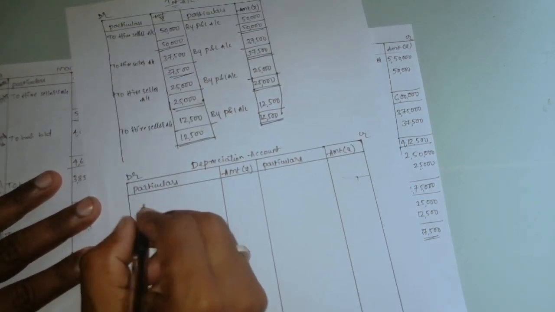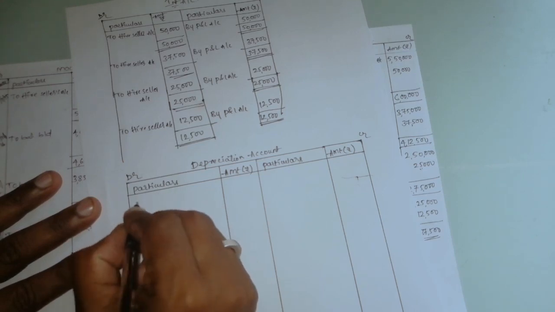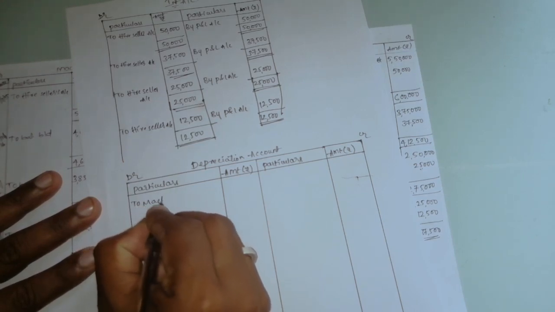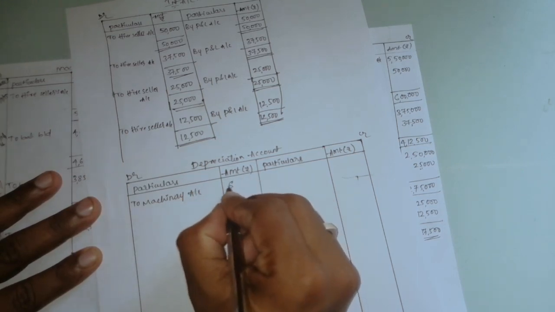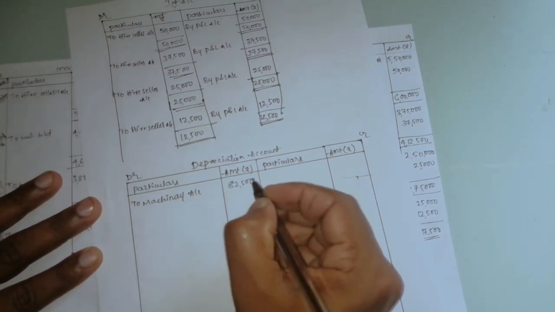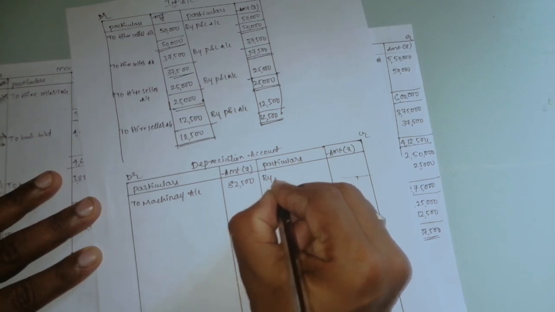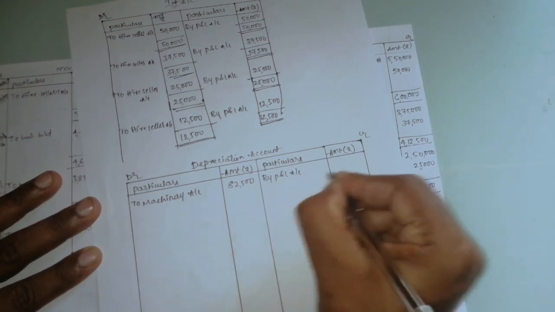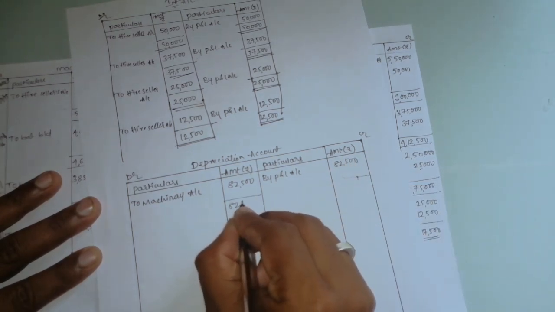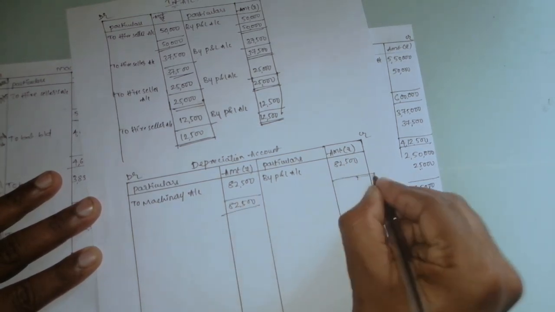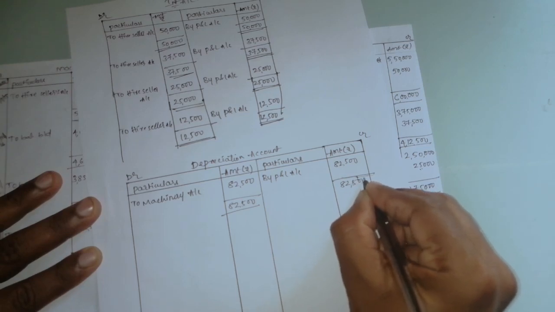So for the first year, to machinery account 82,500, by profit and loss account 82,500. After closing the account, the depreciation will be charged to the profit and loss account.